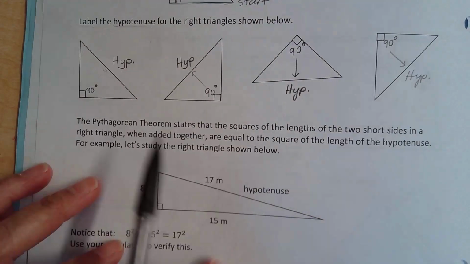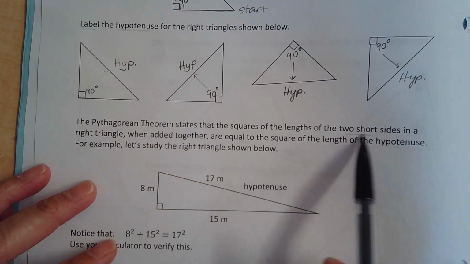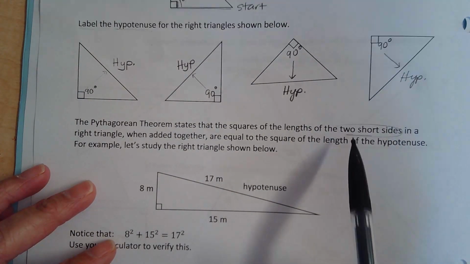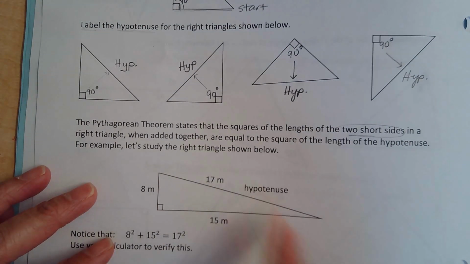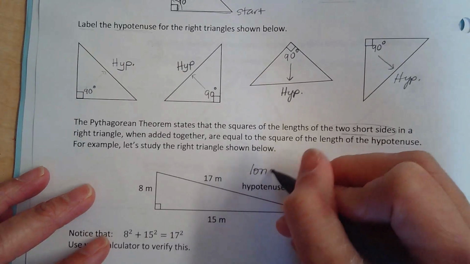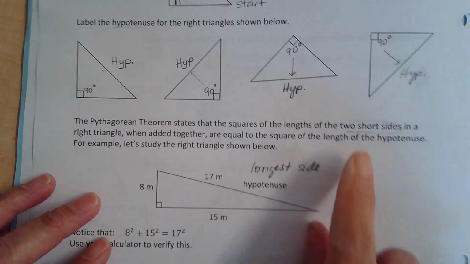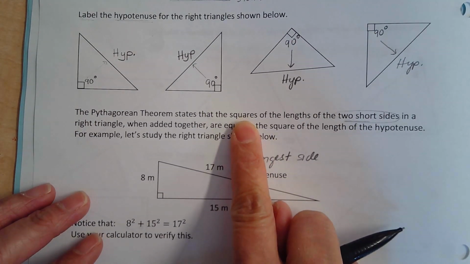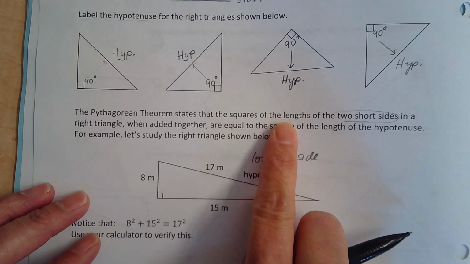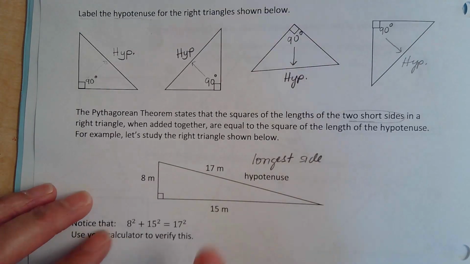The Pythagorean theorem states that the squares of the length of the two shorter sides, okay, which are the two shorter sides? We know the hypotenuse is the longest side, right? This is the longest side. They said the squares, okay, what does it mean by the squares? Yeah, the squares of the lengths. So this is the length of the two short sides. These are the two short sides.